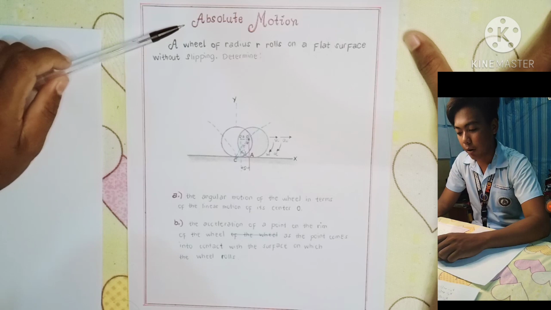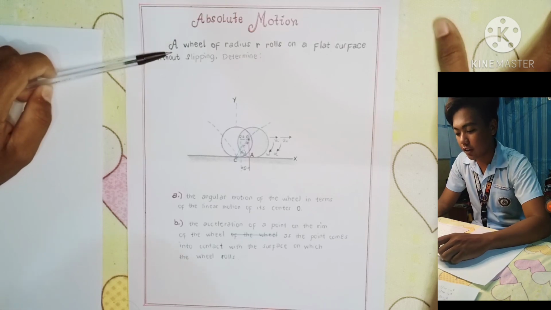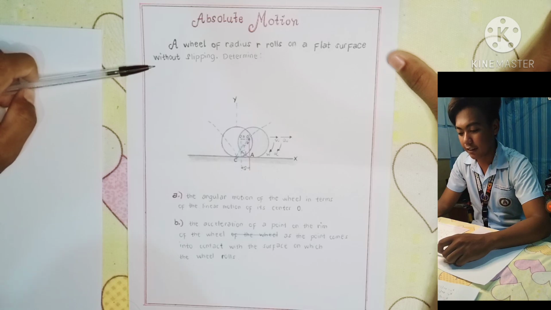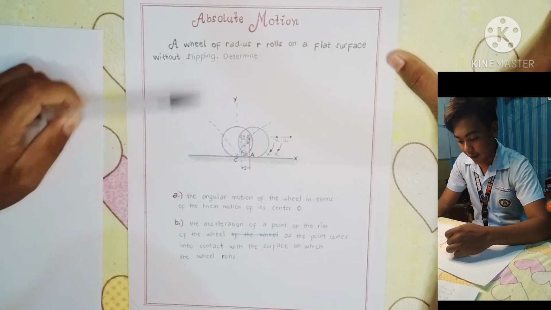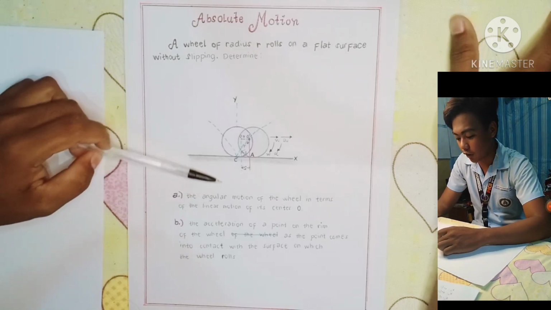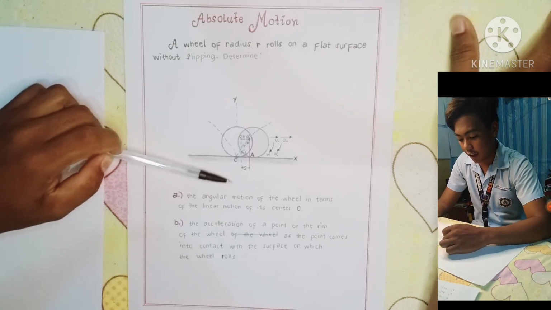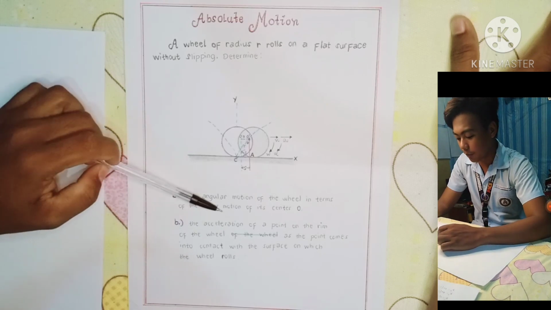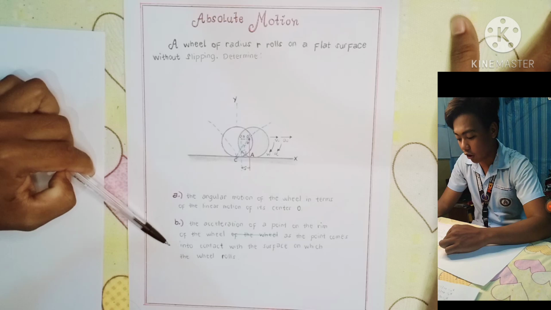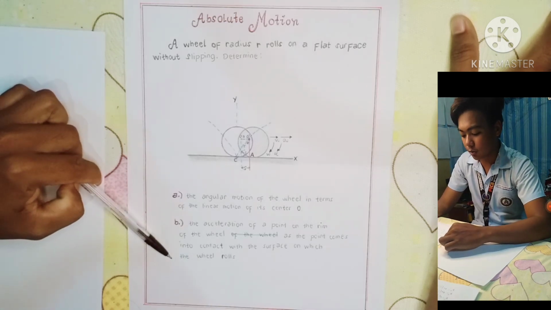Absolute motion. Problem. A wheel of radius r rolls on a flat surface without slipping. Determine A, the angular motion of the wheel in terms of the linear motion of its center, O. And B, the acceleration of the point on the rim of the wheel as the point comes into contact with the surface on which the wheel rolls.